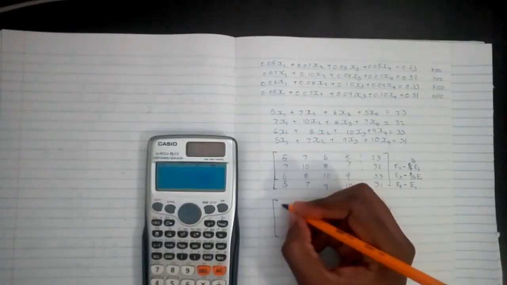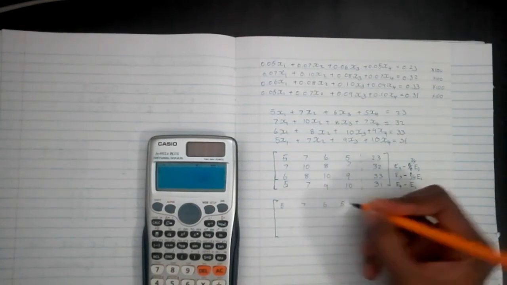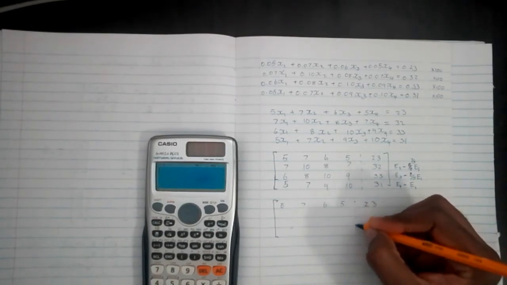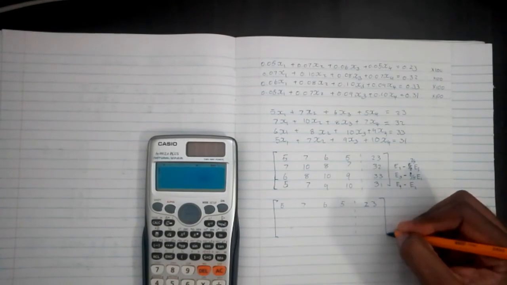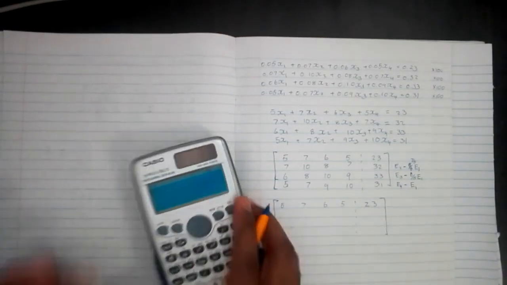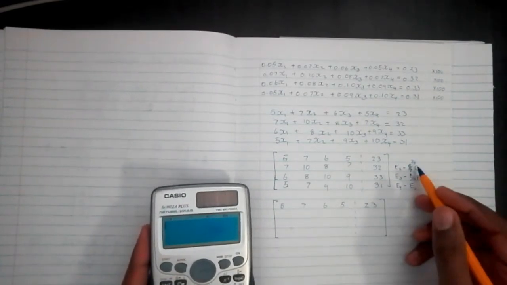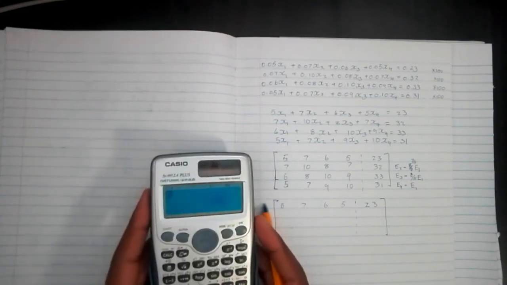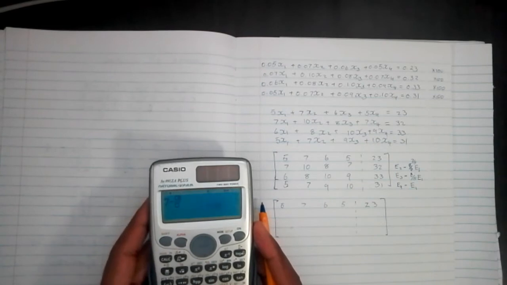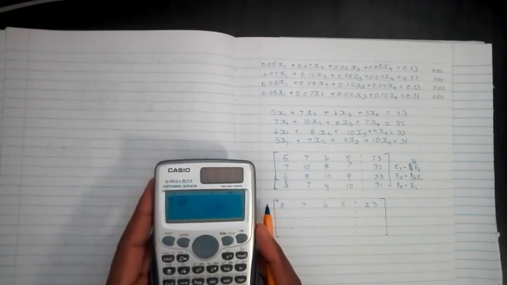So equation 1 stays the same: 5, 7, 6, 5, 23. Equation 2 changes to 7 minus 7 over 5 times 5.